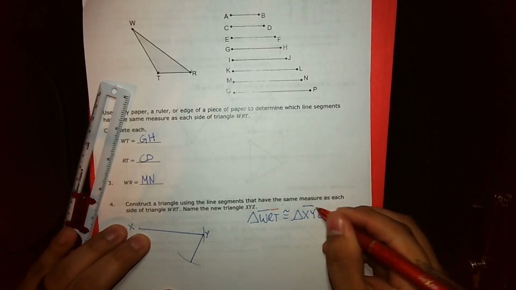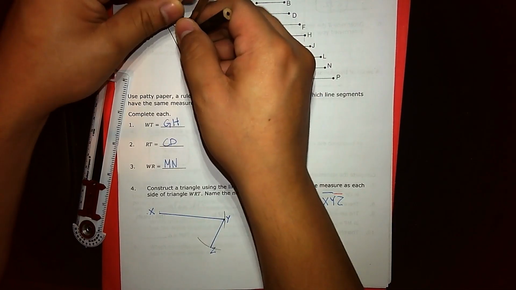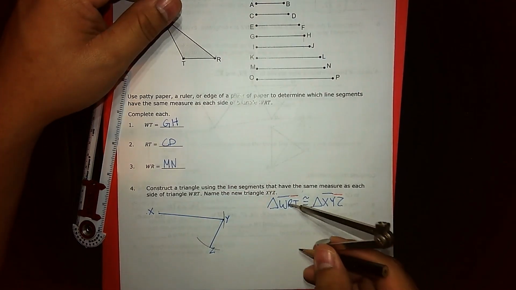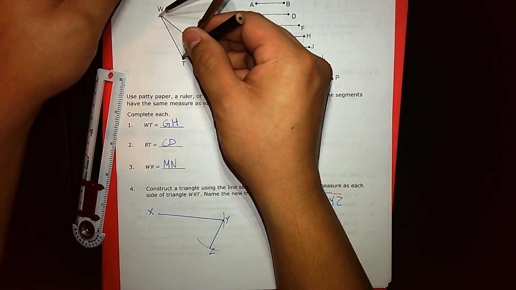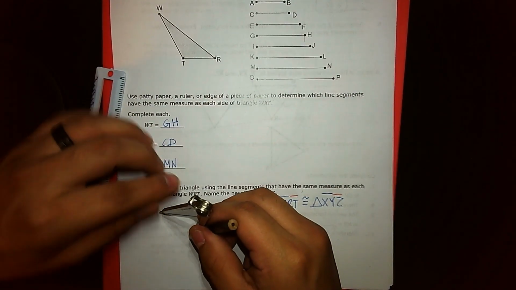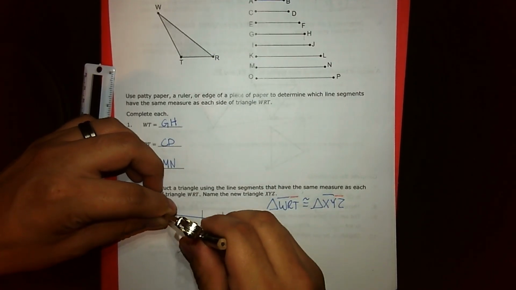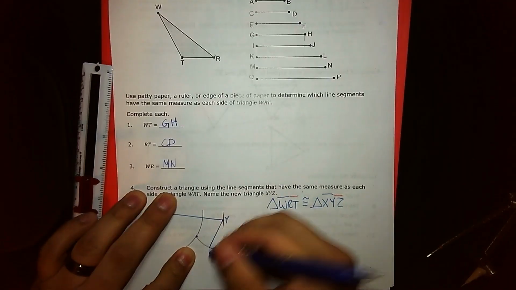RT will become YZ, so this needs to be labeled Z. And I could just connect it because they must be the same, right? But we'll connect WT. WT is this long, so that should be about the same distance. Oh, wait a minute. I think I did this wrong. I'm going to have to erase it. It has to be somewhere on this arc here. So it looks like they intersect there. So Z really sits here, not there.